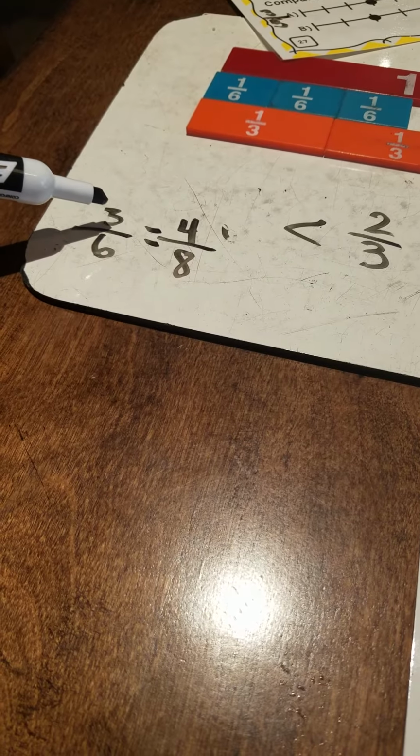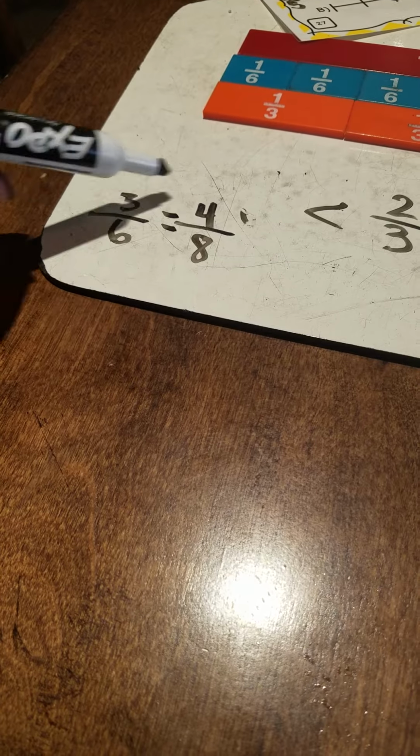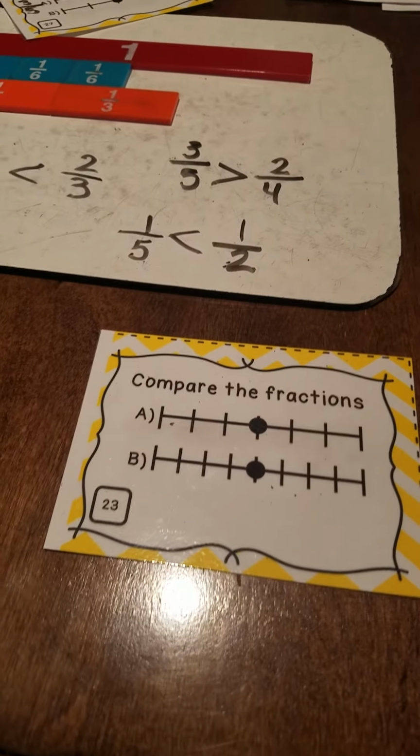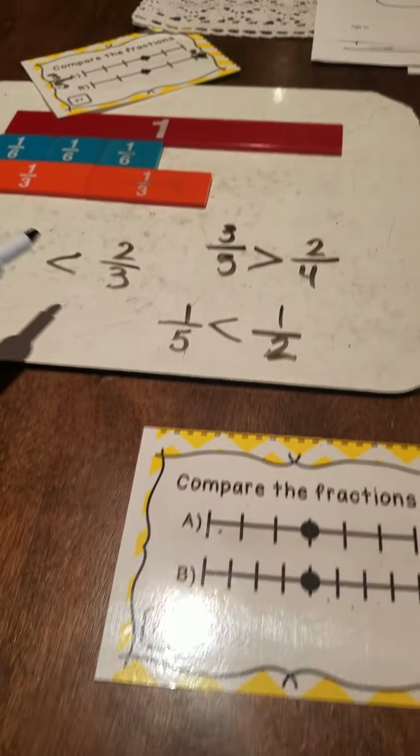Now, in third grade, anytime that you're comparing fractions where both the numerators and the denominators are different, you will have some kind of a picture. Whether that's a number line picture, a fraction bar picture, or fraction circles. We'll do some things with those later on.